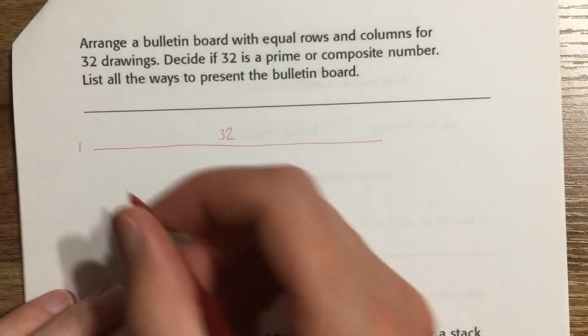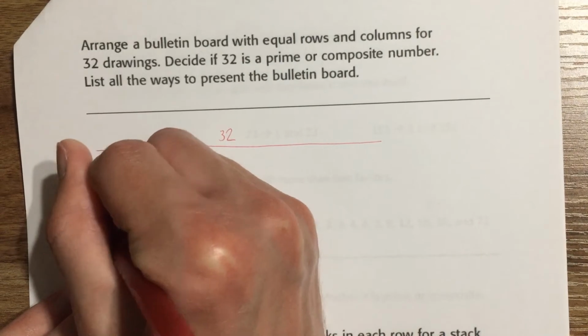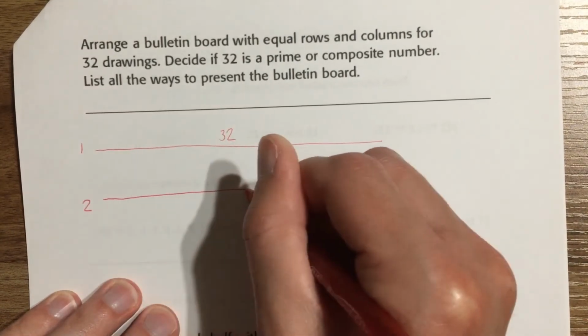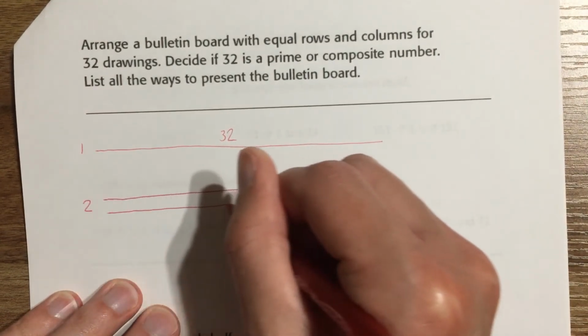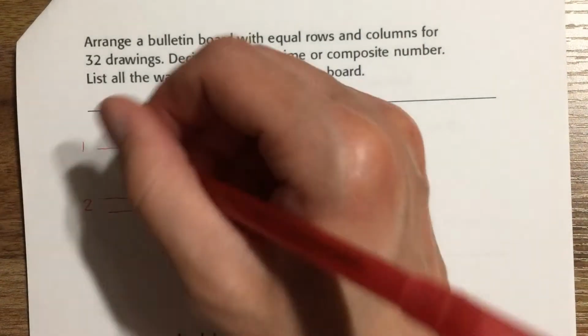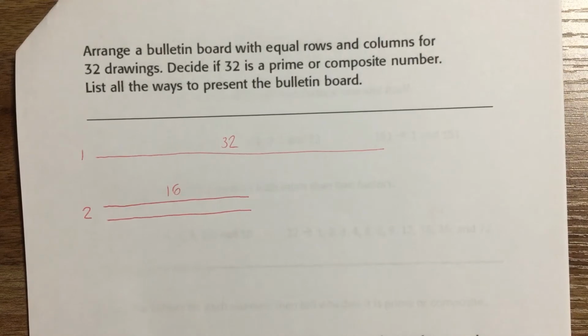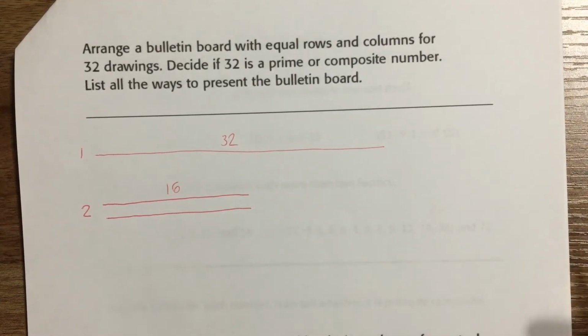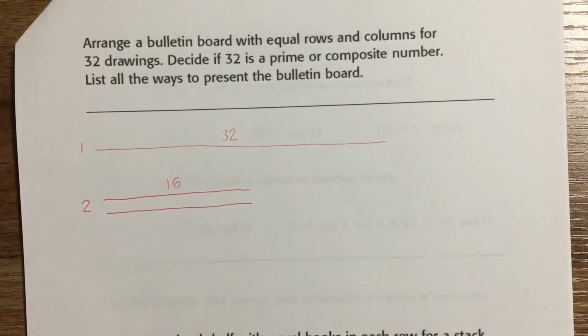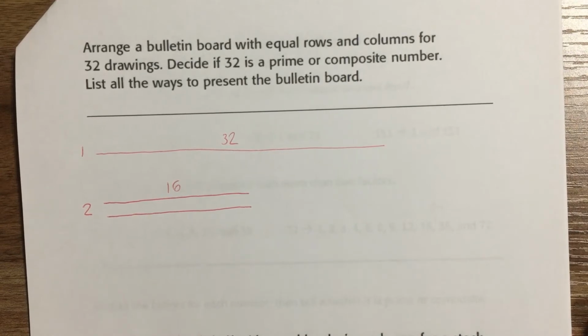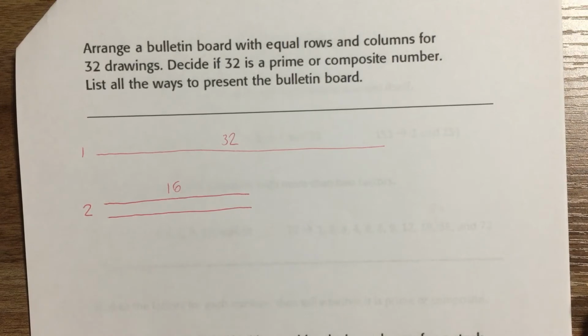We could also say we could have 2 rows that have 16 in each one. That would be 32. So we could have 16 drawings in each of 2 rows. That would be good. Then we could say, is there another way that we could do this?